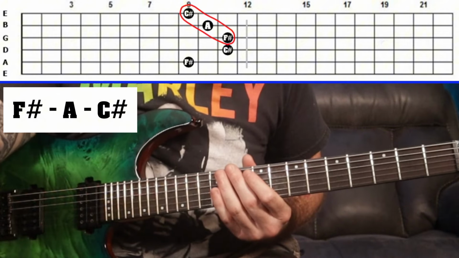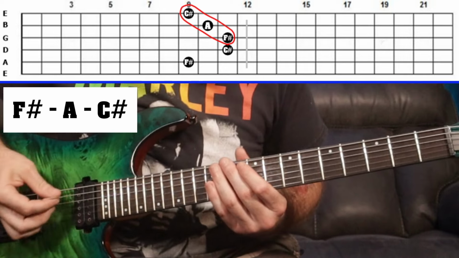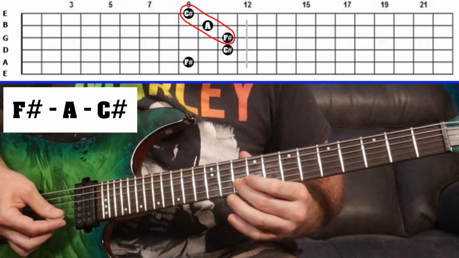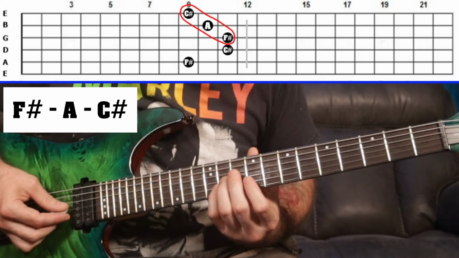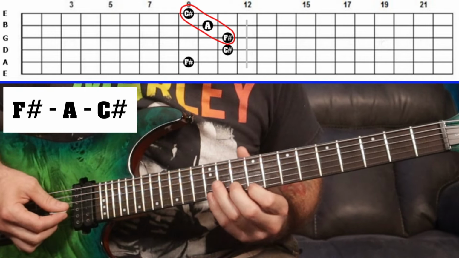Remember, the difference between a minor chord and a major chord is you just take the 3rd and you lower it by a half step. So your high 3 strings is, there's your minor 3rd. If it was an F sharp major chord, it would be like this. But you lower that 3rd by a half step to make it a minor chord.